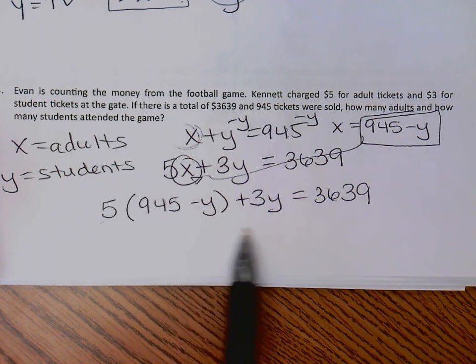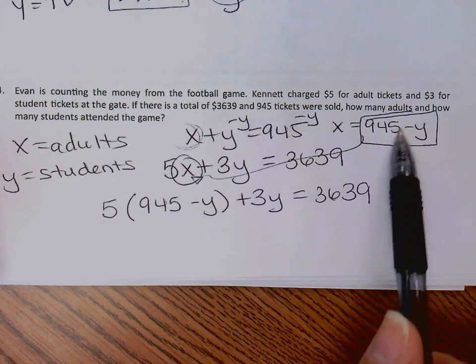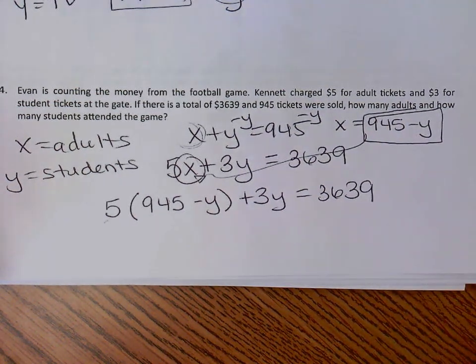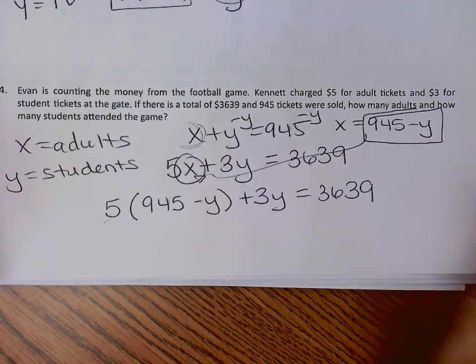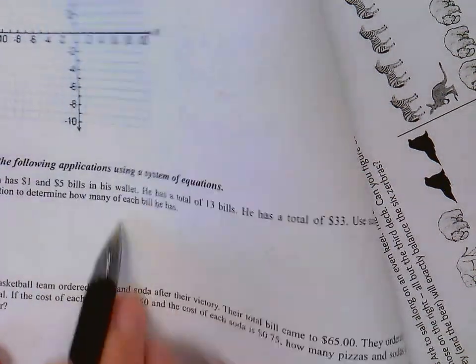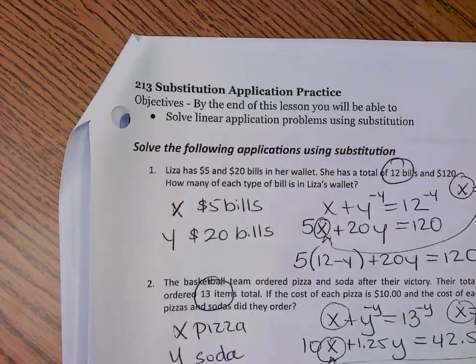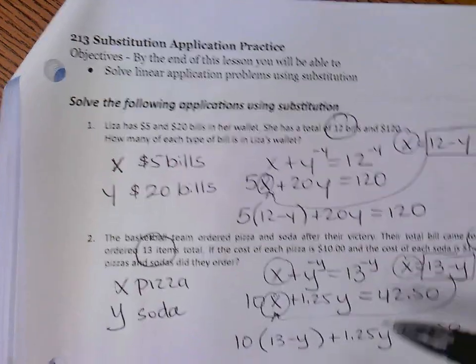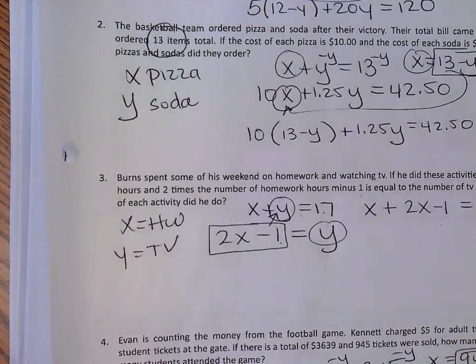And then remember, whatever you get for y, you're going to plug back up in here, and that will tell you what x is. And then you can try the guided practice on the back page and setting them up the same way that we did on the front page. These are very similar problems, and this is a graphing and a substitution problem at the top. So you are completing 213, and make sure you come up with an answer to each of these guided practice or these notes questions as well.